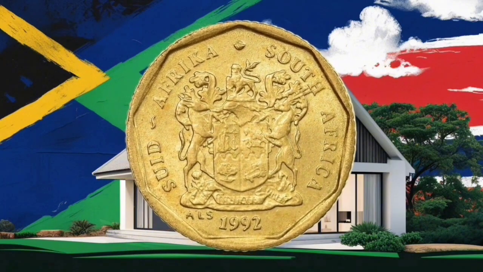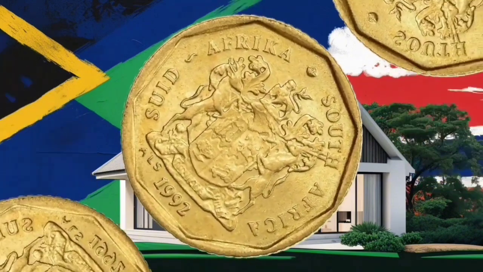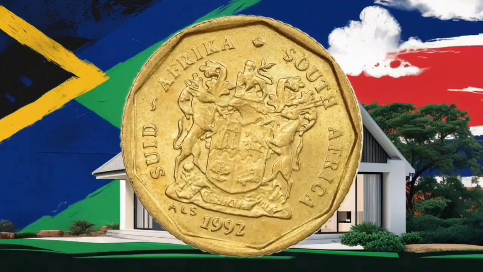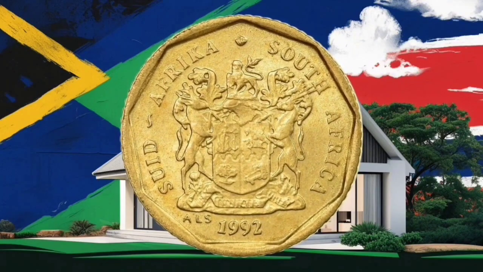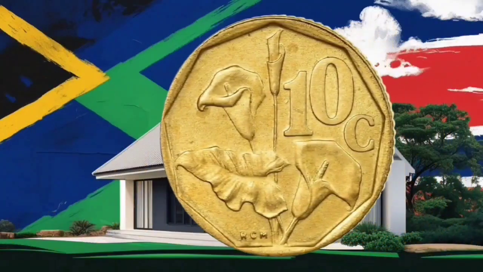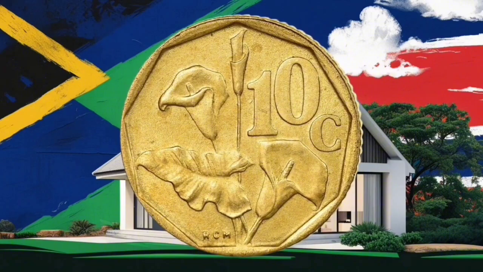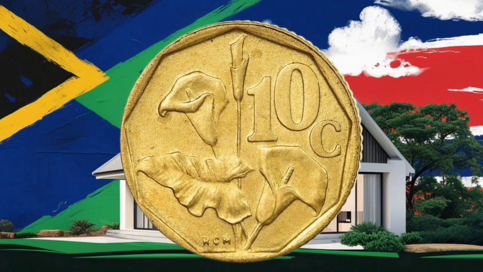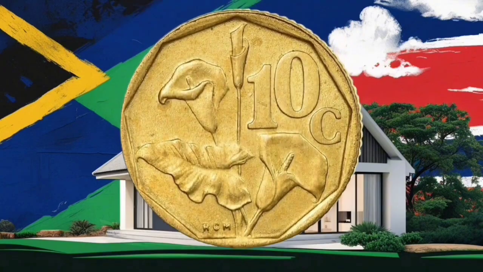The 1992 10-cent coin marks a crucial period in South Africa's timeline. The country was nearing the end of the apartheid era, and 1992 was a transitional year, with reforms and negotiations shaping the future. Every item from that period, including coins, serves as a silent witness to a significant time in history. That's one of the reasons this particular coin carries more than just face value.